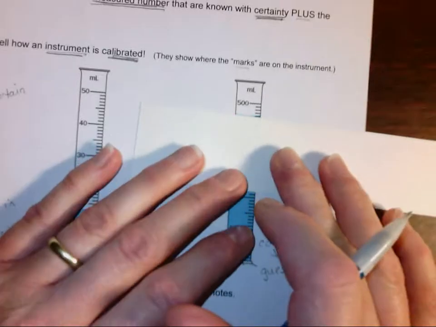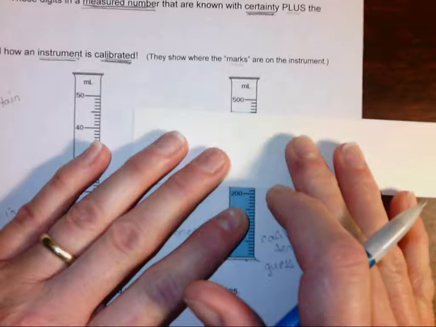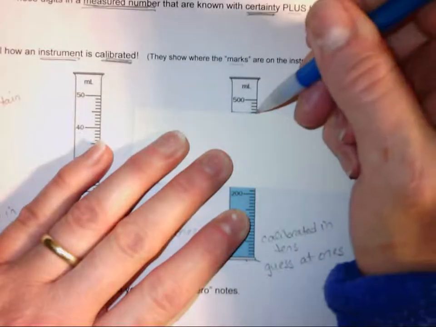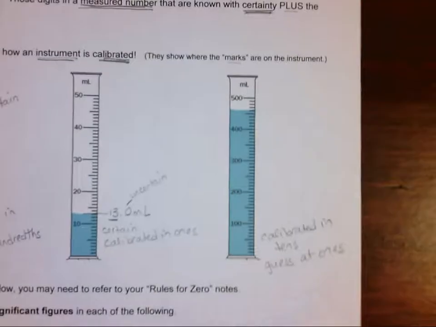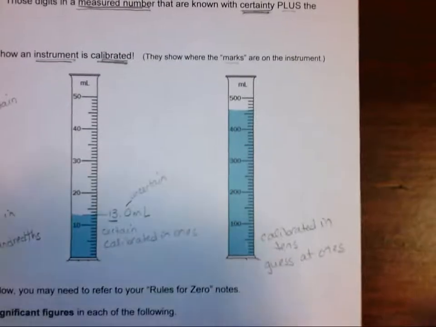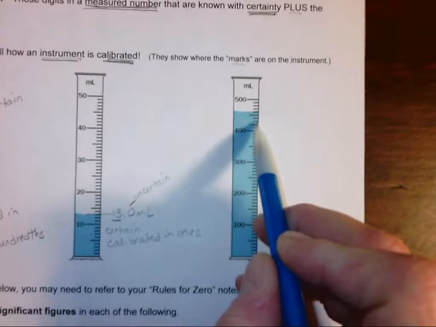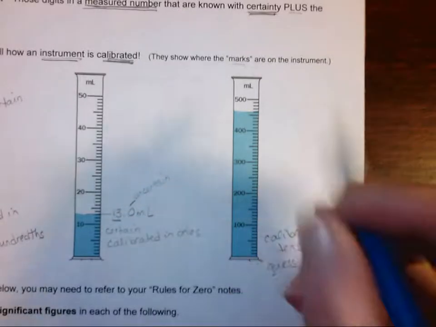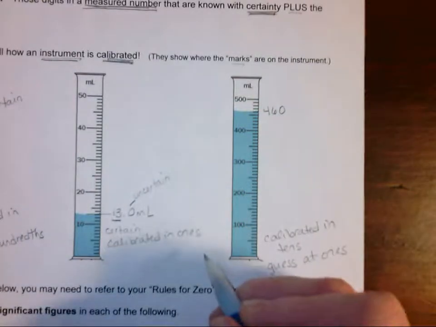Once again, take our straight edge and draw our line, and yes, once again it is on the line. So we are going to find out what line it is on: 400, 410, 420, 430, 440, 450, 460, and it is on the 460 line.